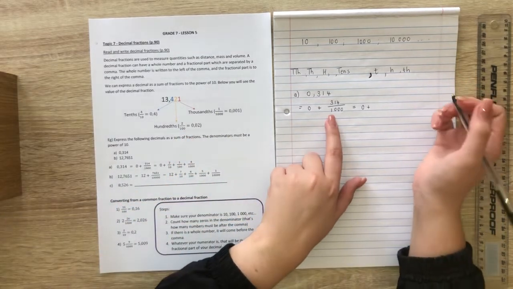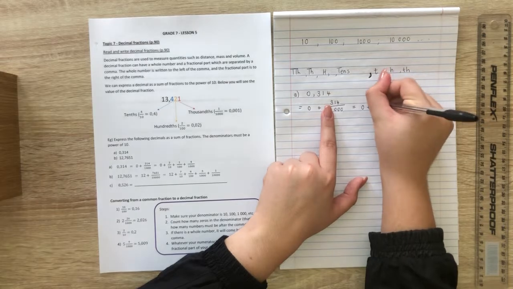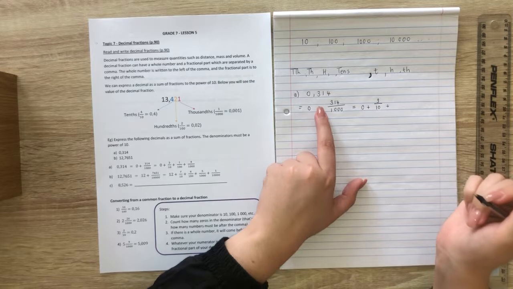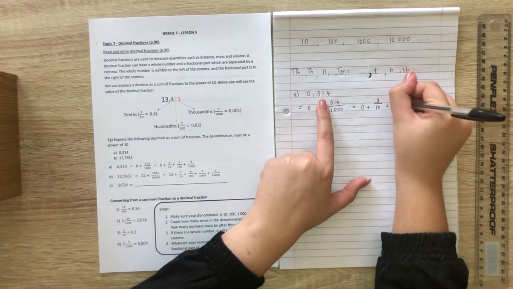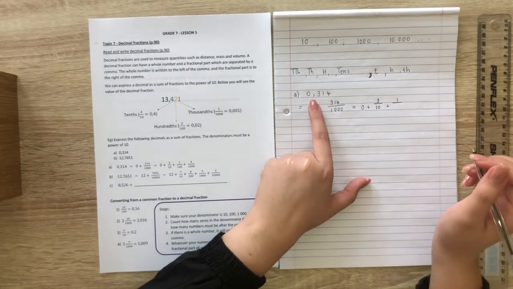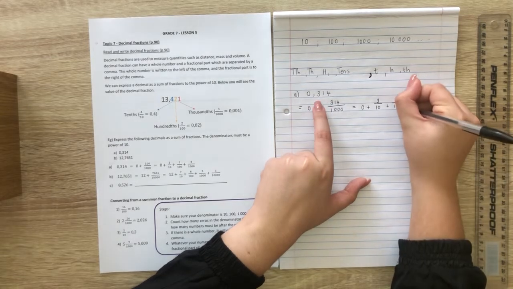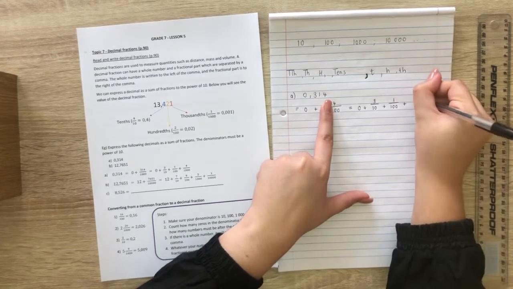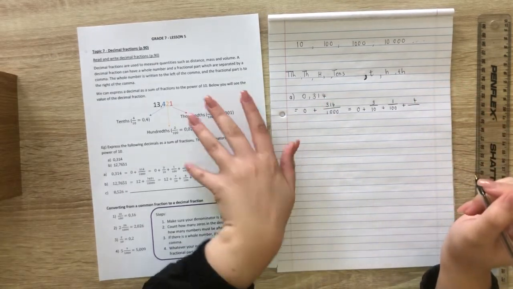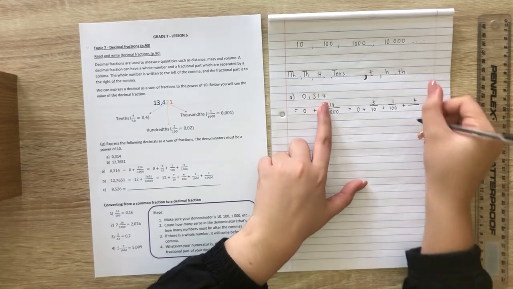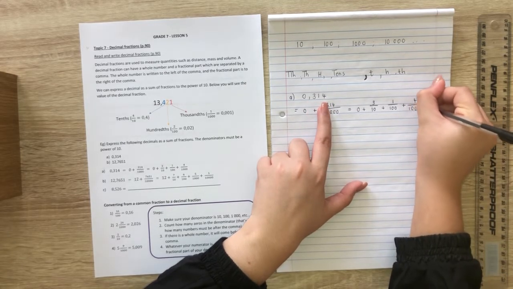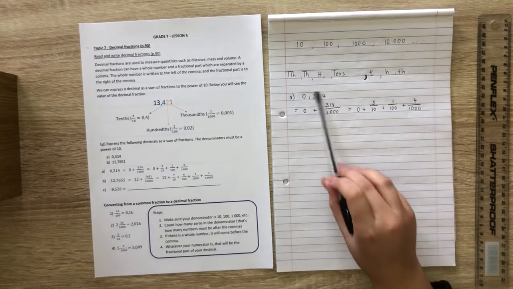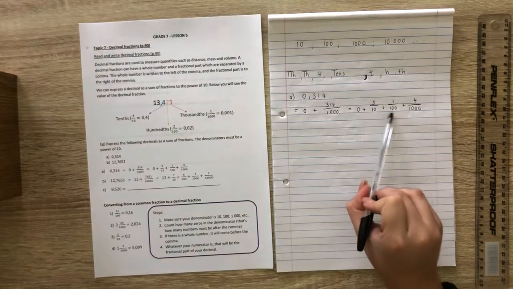So let's do that. Our first number is a 3. It must have a denominator of 10. Our second number is a 1. It must have a denominator of 100 because it's in the second place, so that means 2 zeros. And the last one is the 4, and that must have a denominator of 1000 because there's 3 digits, so 3 zeros. And there we've expressed our decimal as a sum of its fractions.